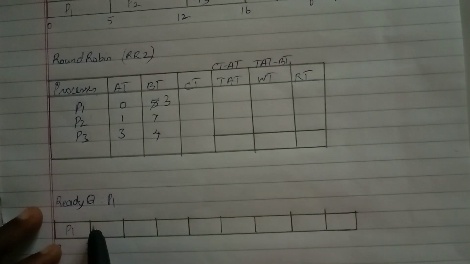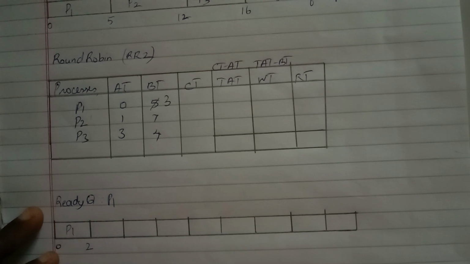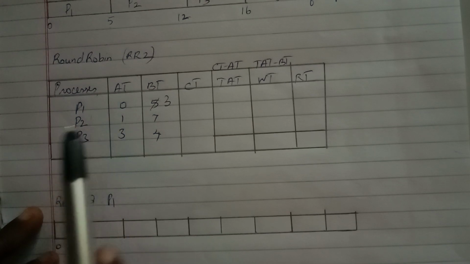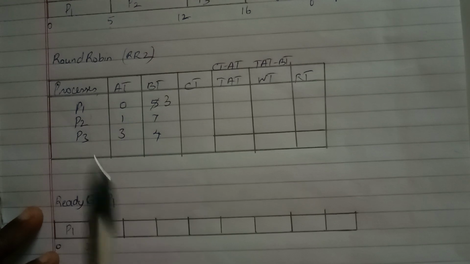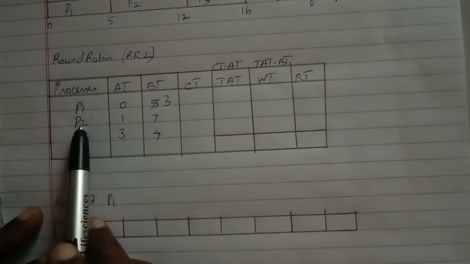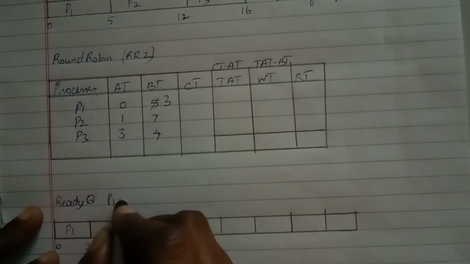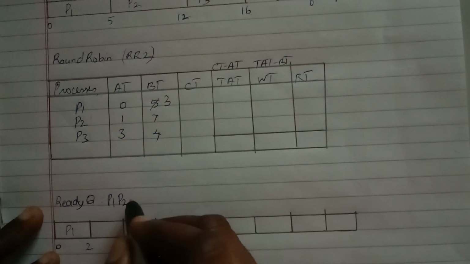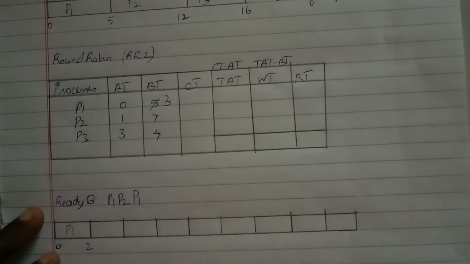Next, when time is 2, process P2 would have arrived, and we also have to write P1 in the ready queue. But which do we write first? We write the process which has arrived. P1 performs till time 2, but process P2 arrived at time 1, so P2 will be ready first, and then we write P1 in the ready queue.